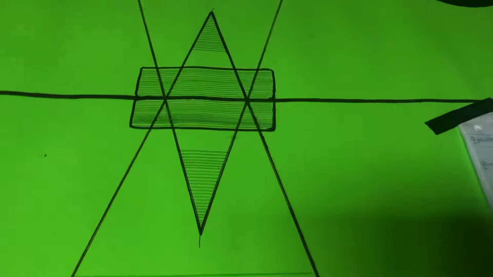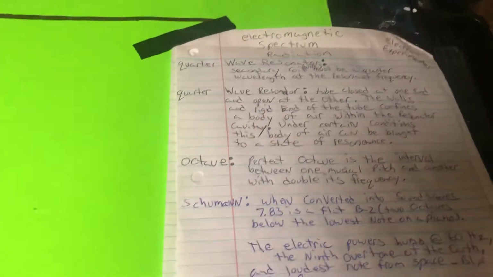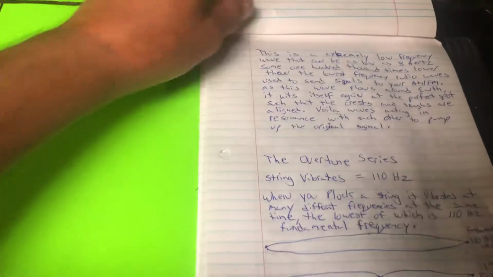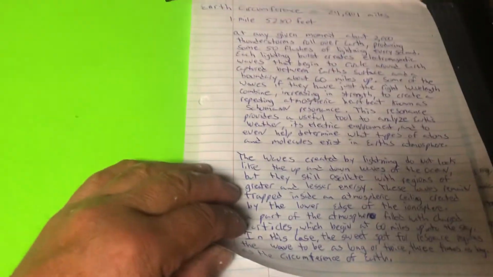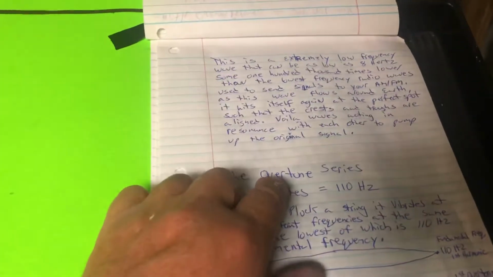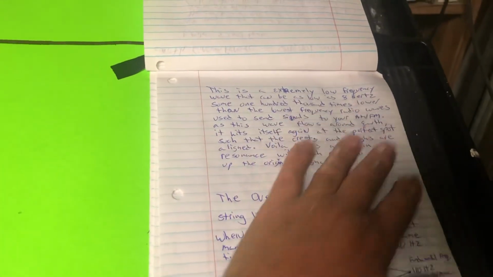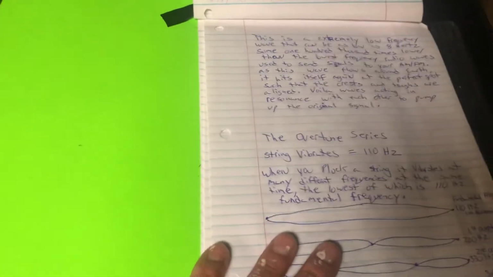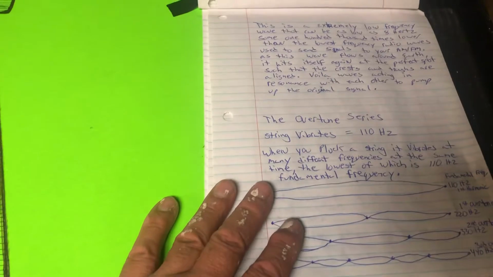I'm going to do a quick little series on the wave resonator. On the last series, we covered the Schumann, and we ended it on extremely low frequencies. On this little series, we're going to pick up and talk about overtones.